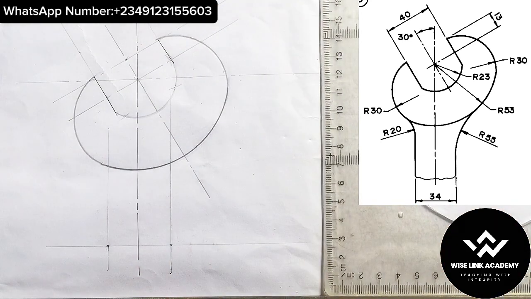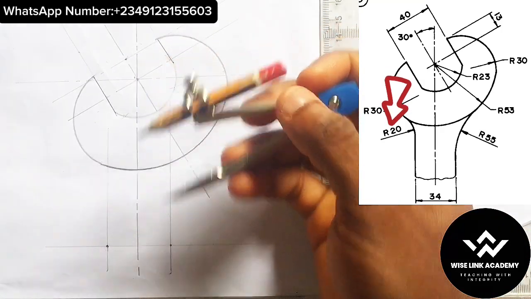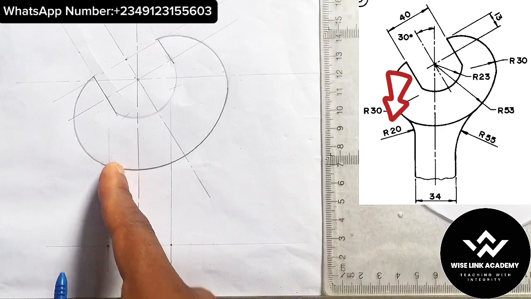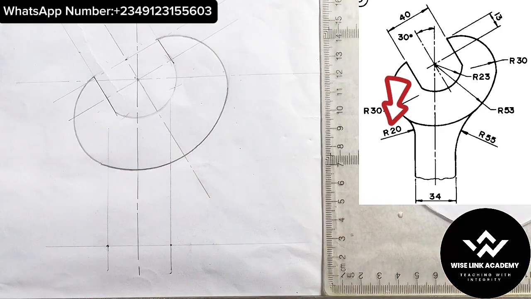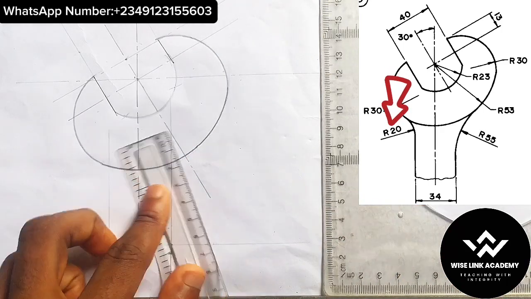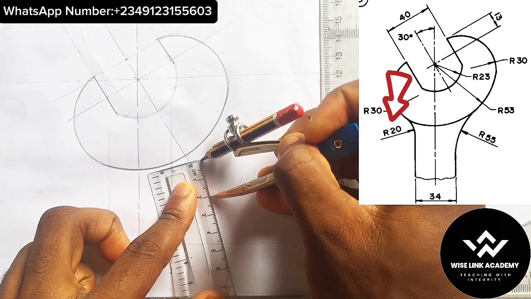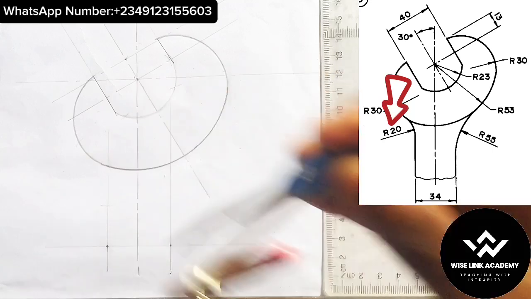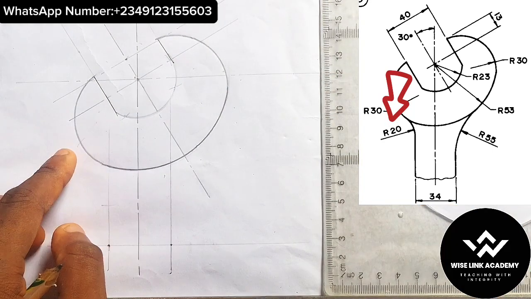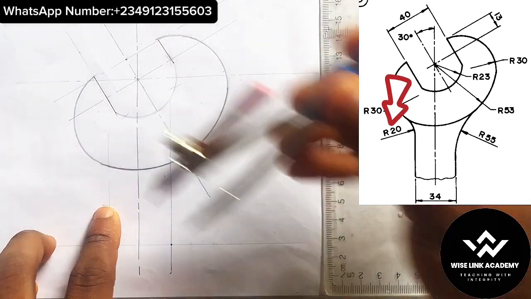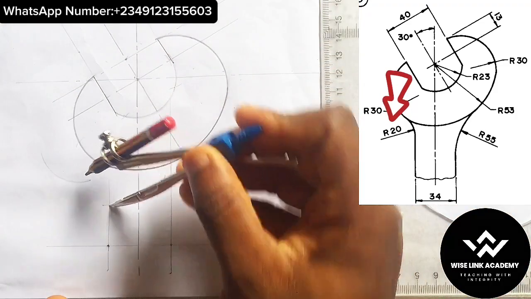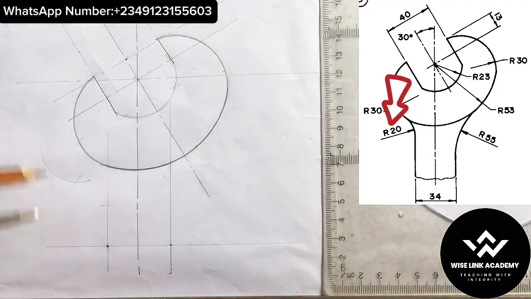So my next procedure now is that with the help of my compass, there's a kind of radius here, R20. To get that R20 is quite simple. The task now is that I'll take my compass, measure 20, come to this center here, strike an arc here, 1 and 2. As you can see, 1 and 2. So come to this first one, strike an arc here, second arc here, cut the arc. Where the arc cuts is at this point.